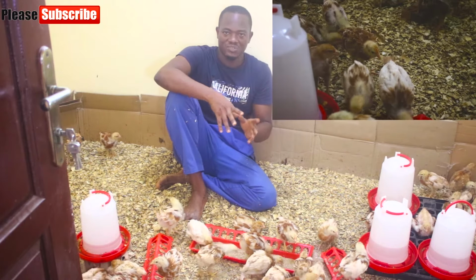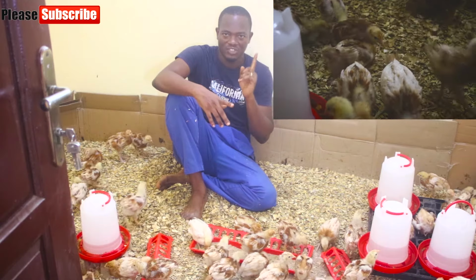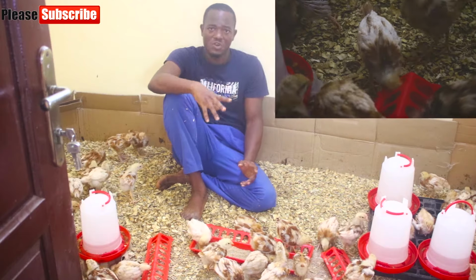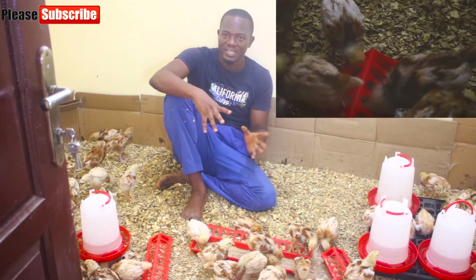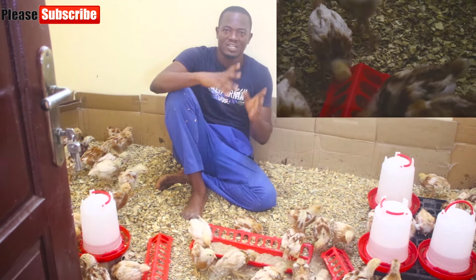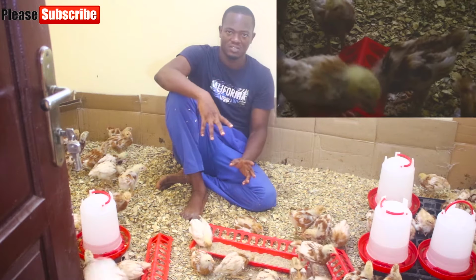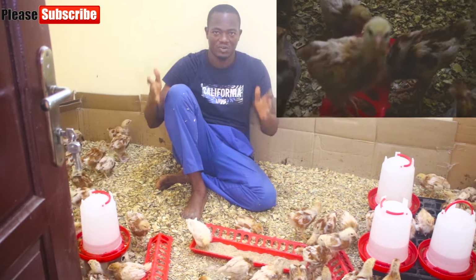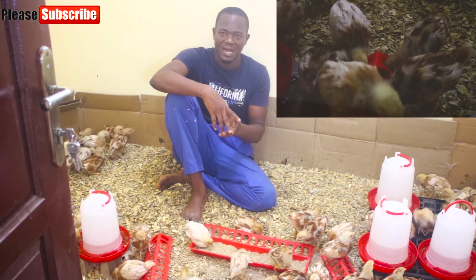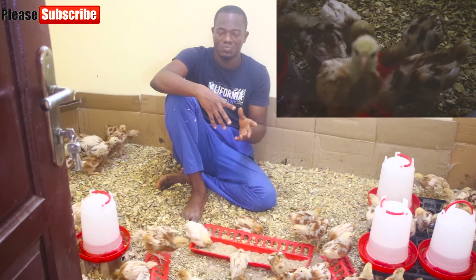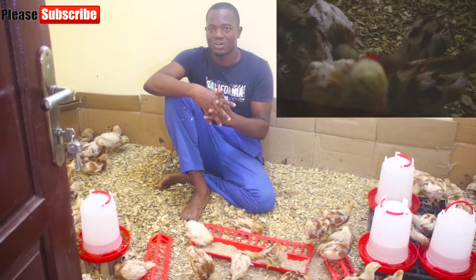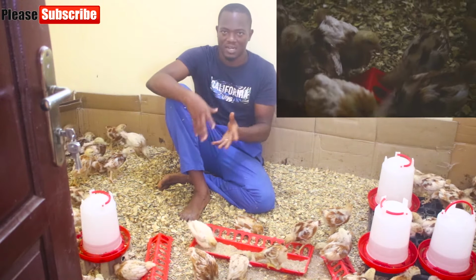The first stage, which is the starter stage, one chick is going to consume 1 kilogram of feed throughout that period. And so if you have 200 layers, then you are going to provide 200 kilograms of feed throughout the period of 6 weeks. In our part of the country, Ghana, 1 bag of feed weighs 50 kilograms. And so 200 kilograms of feed means that you are buying 4 bags.